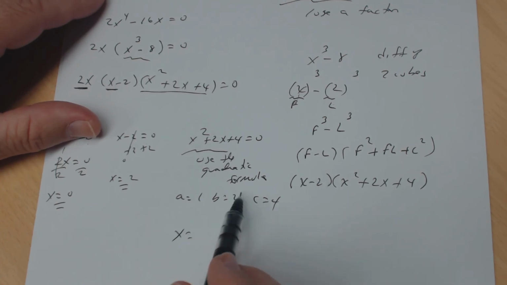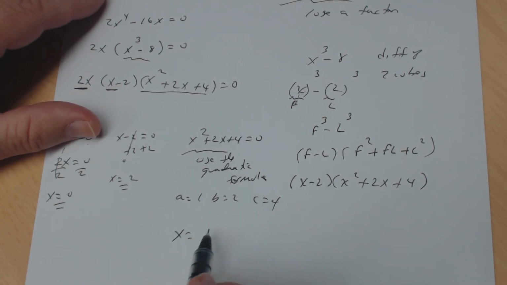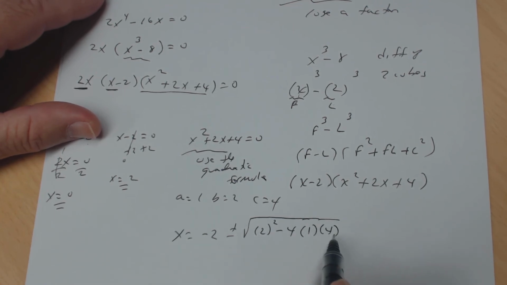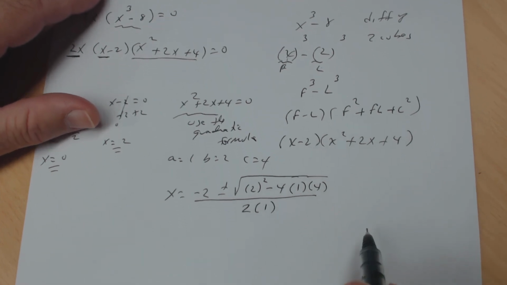So x equals the opposite of B. B is 2, so this becomes negative 2, plus or minus the square root of, and remember the discriminant, b squared minus 4ac. So b is 2 squared minus 4 times a, a is 1, times c, which is 4, all over 2 times a, and a is 1.